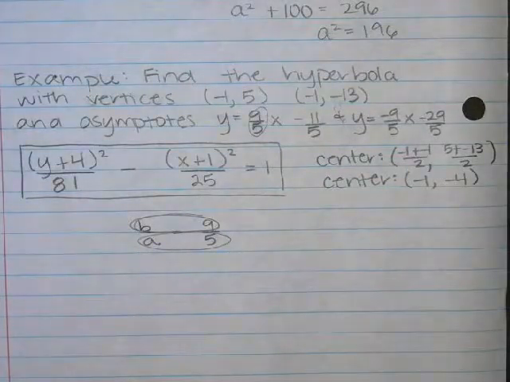Alrighty, that's all I had to show you. So we're doing those two sets of things. We're being able to graph hyperbolas and look for different characteristics of them, and then we should be able to look at the different clues and write the equation.